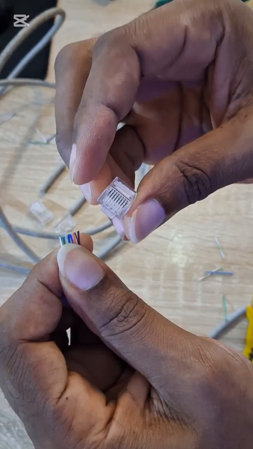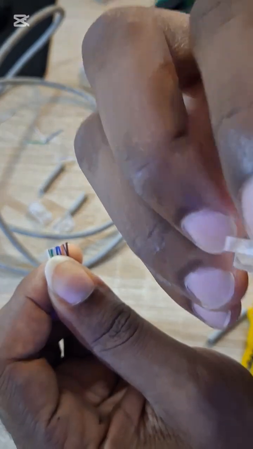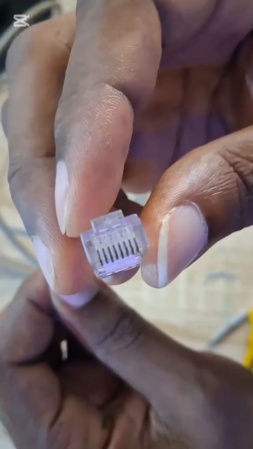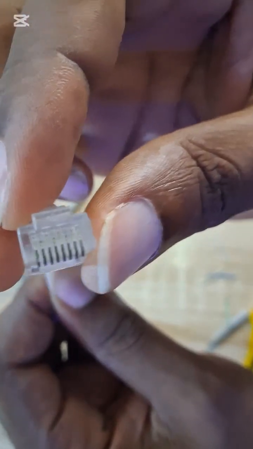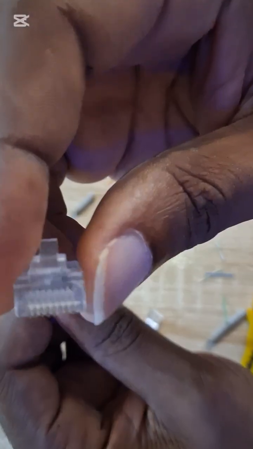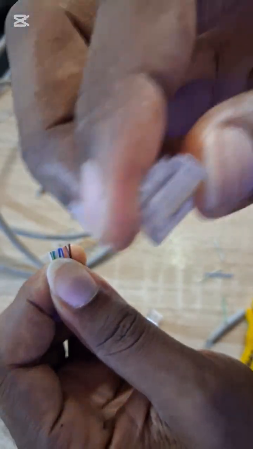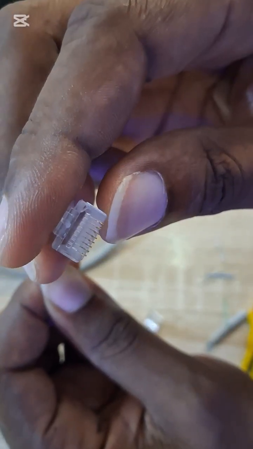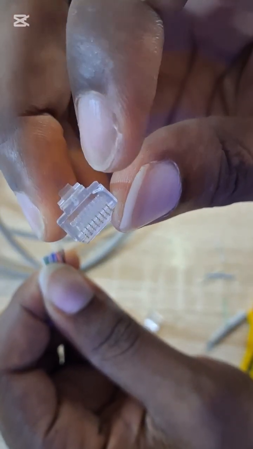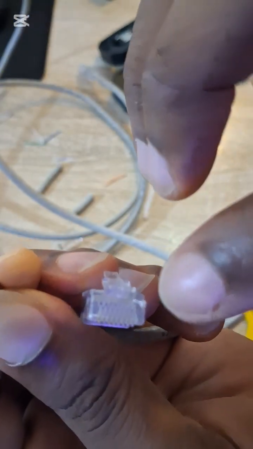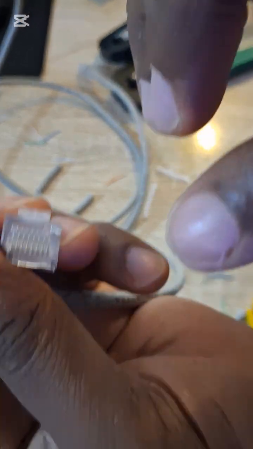Then take your RJ45. Let me quickly explain this with this RJ45. This is a Cat6 RJ45, and this is a Cat5. So we have different categories of the cable and also the RJ45. If you watch, this one has straight line pins.